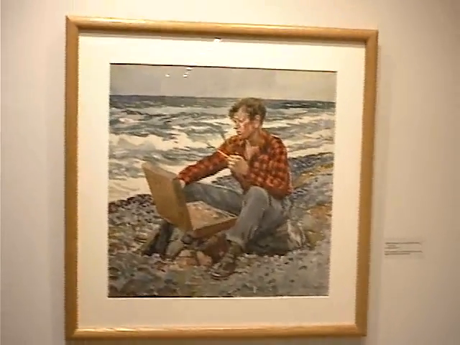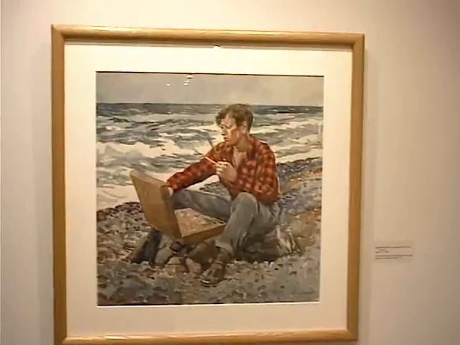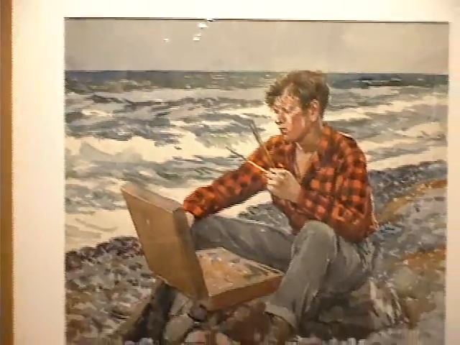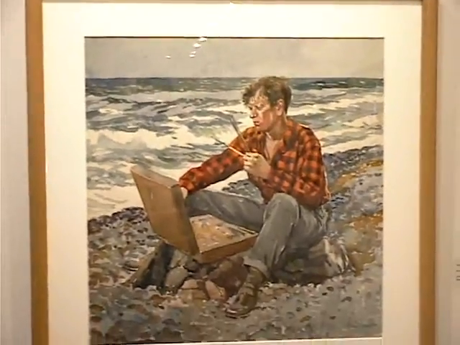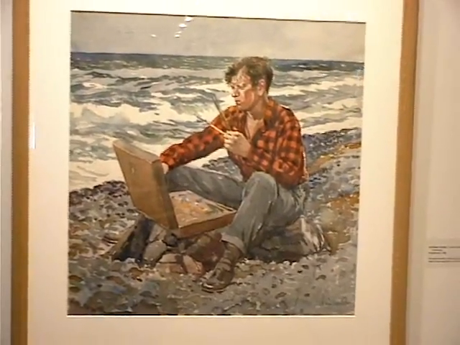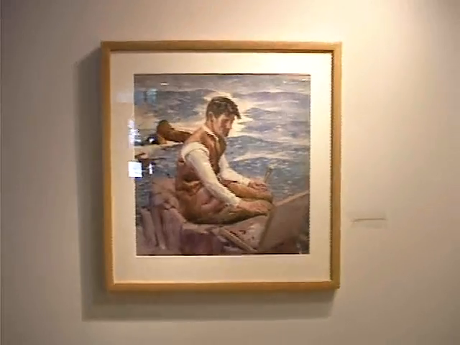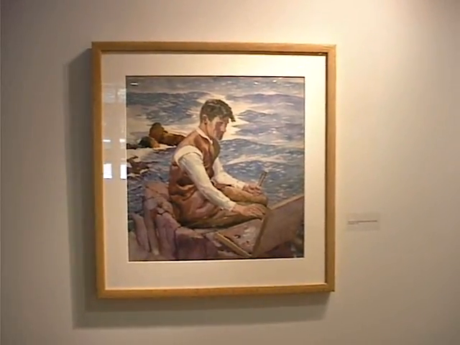And here we see something called reserved highlights, which in many of his pieces you'll see. In most of his work, you will see the white of the watercolor paper reserved, and now you can see that it's a composition that he has to pre-think in advance. And these are very similar.